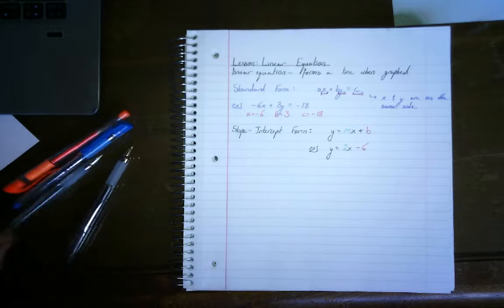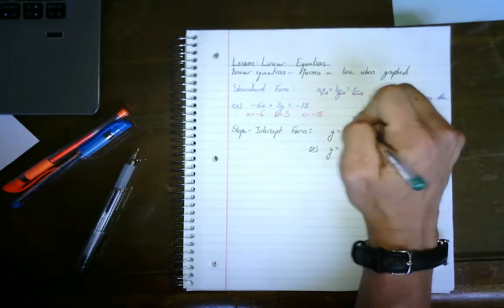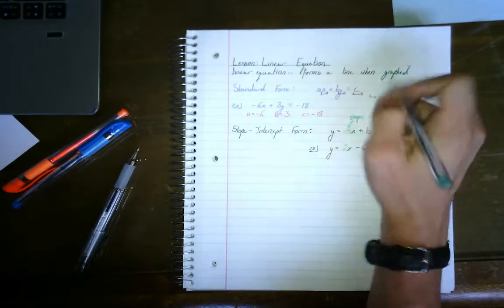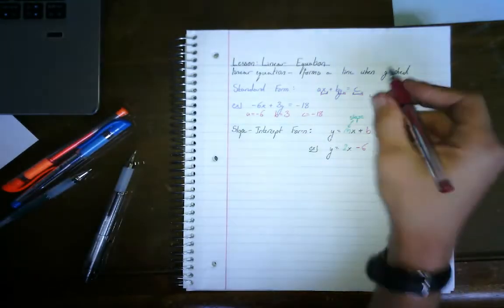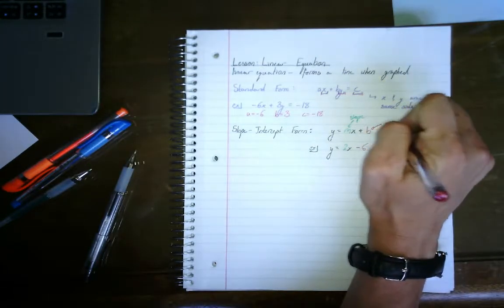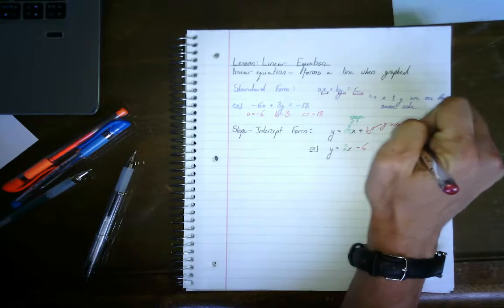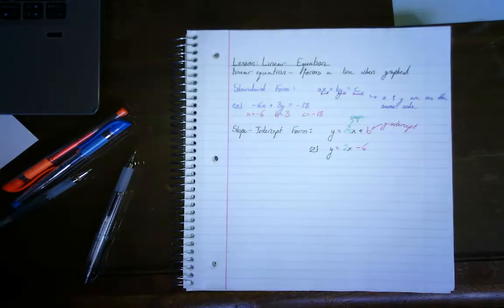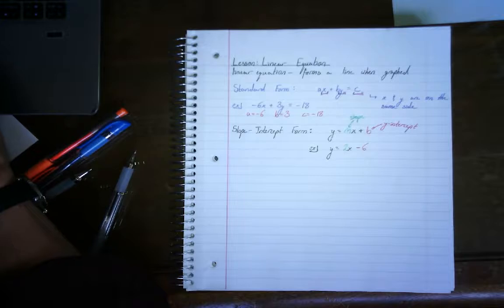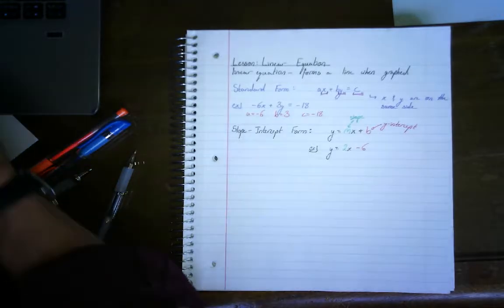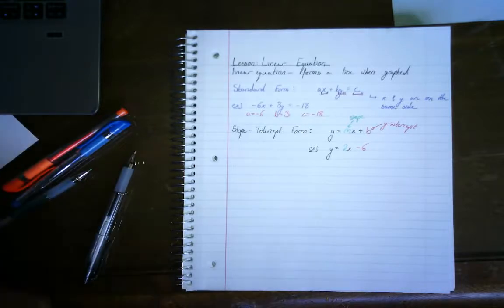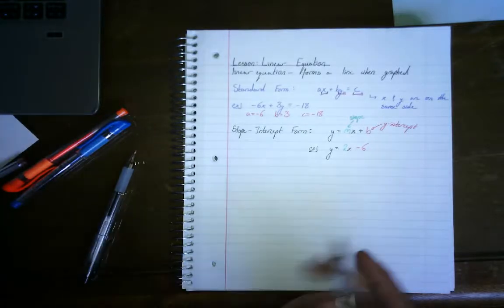And it might even be worth it to label these out. So this is our slope, and this is our y-intercept. Okay. So, just as a review, our slope, let's deconstruct this.